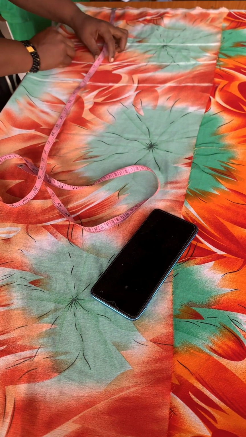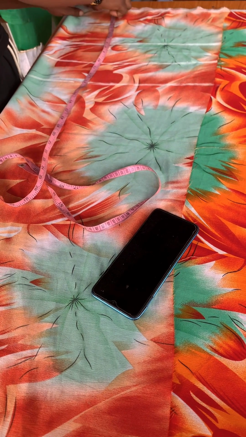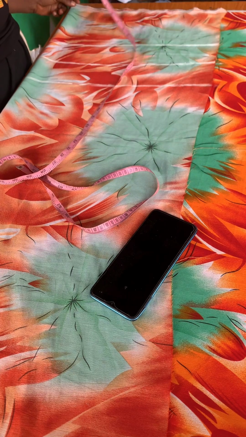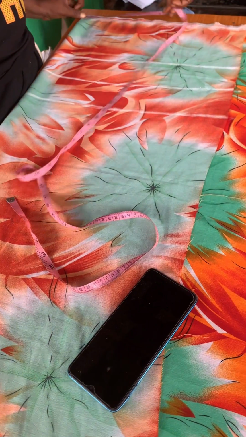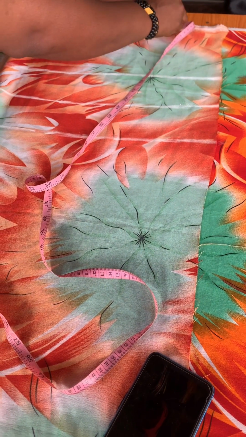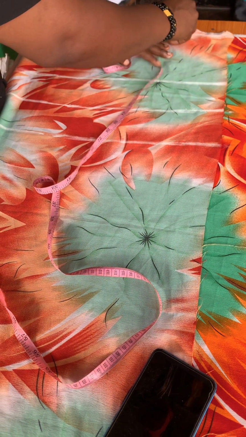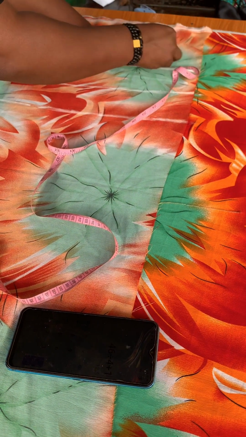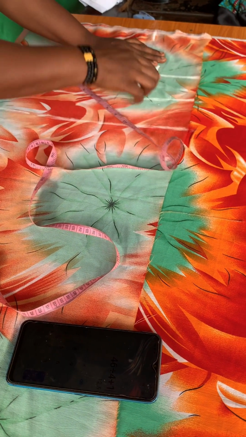The next thing I'm going to do is input my body measurements, starting from the waist. I divided my waist by 4 and added 1 inch. When I'm done, I'm going to divide my hip as well. I also divided my hip by 4 and added 1 inch.